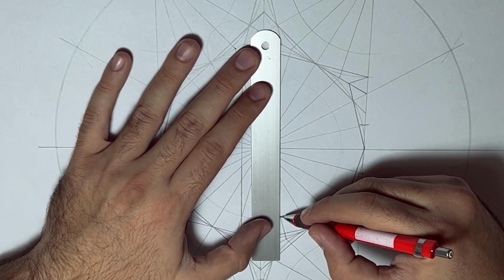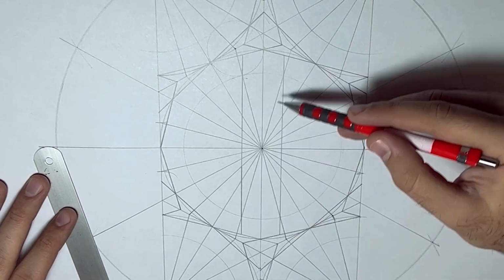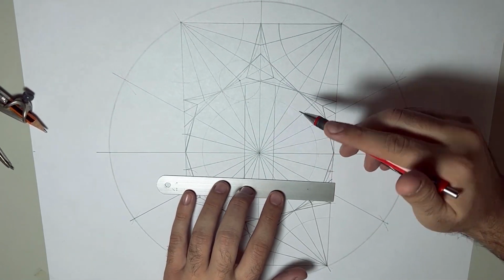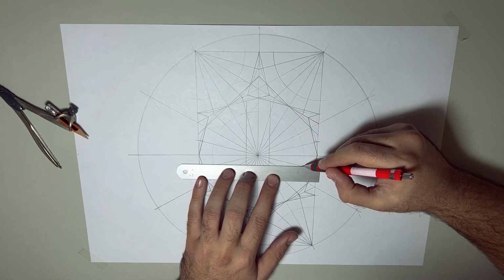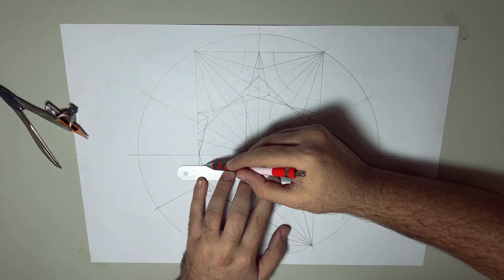And you see how I have two lines parallel to each other to the main grid in the center. And I will do the same for the rest of the pattern. So two lines parallel to the main grid system.